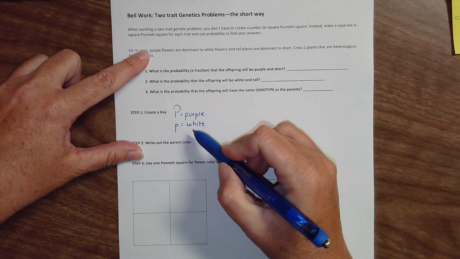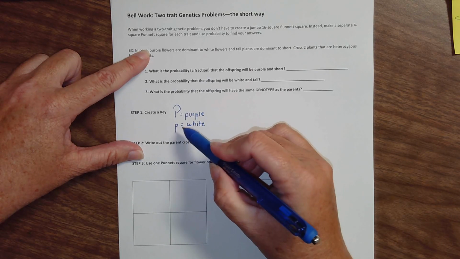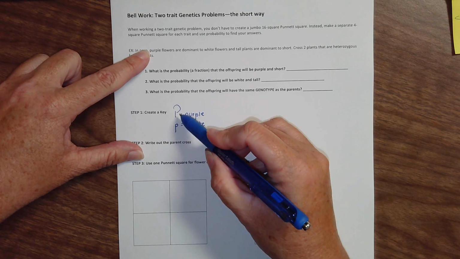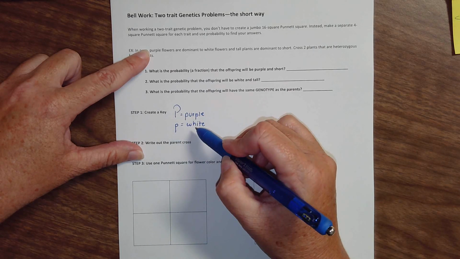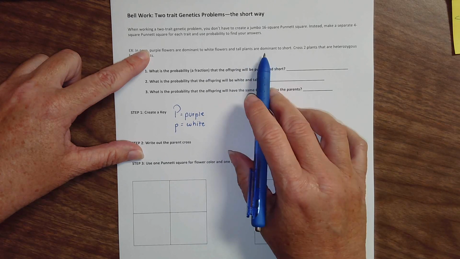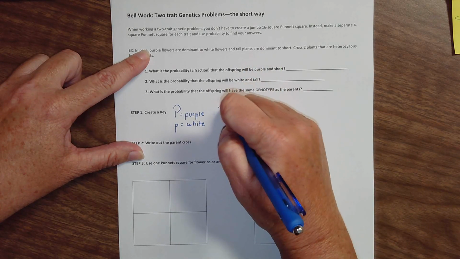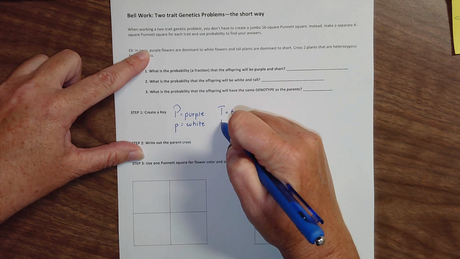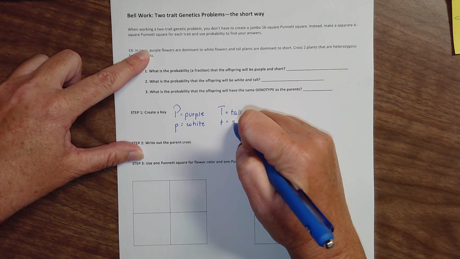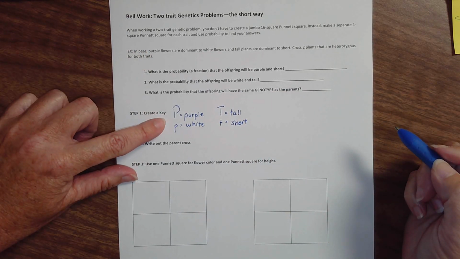Never write two different letters. In other words, don't represent white with a different letter. You're using the lowercase letter because the uppercase letter, purple, is dominant over white. All right, and then it says that tall plants are dominant to short. The key for that, tall is dominant, so big T, and little t, short, is recessive. That's what I mean by making a key. What do your letters mean?